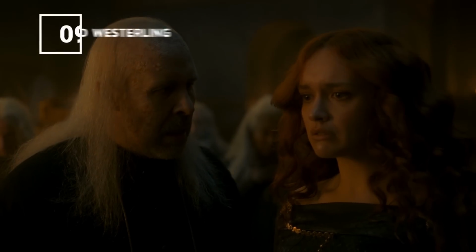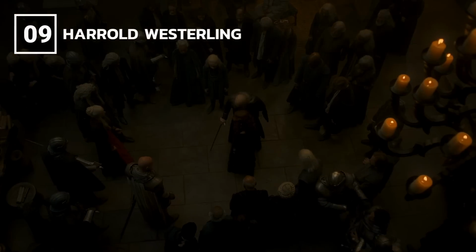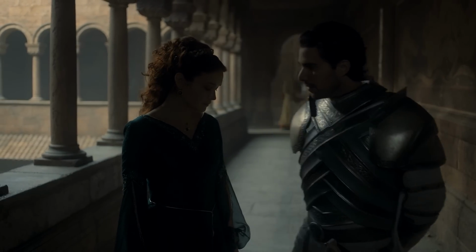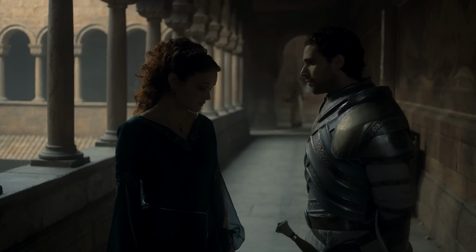Speaking of Sir Criston, he becomes the Lord Commander of the Kingsguard after Sir Harrold Westerling vacates his position after being ordered to go to Dragonstone and kill the woman he was sworn to protect, Rhaenyra.